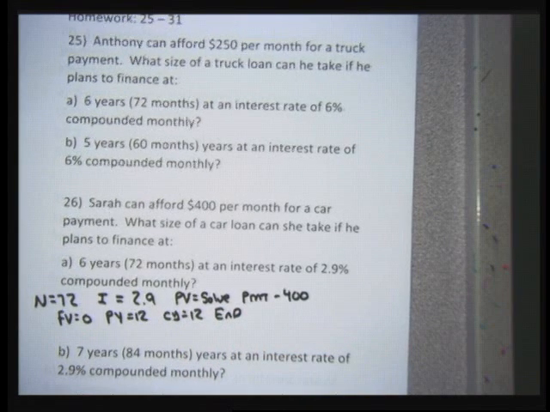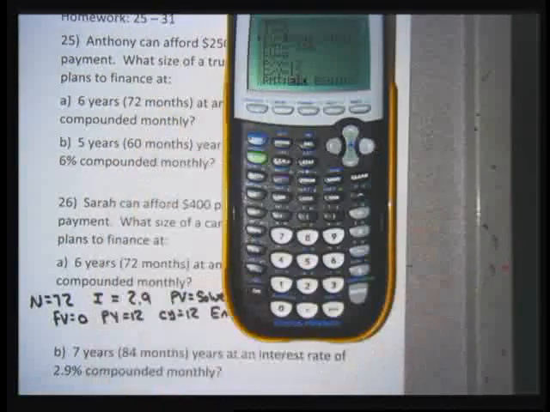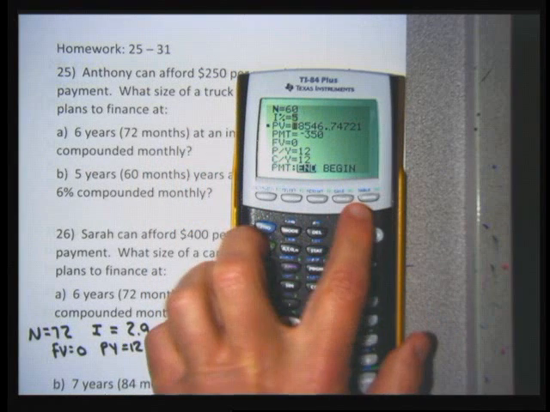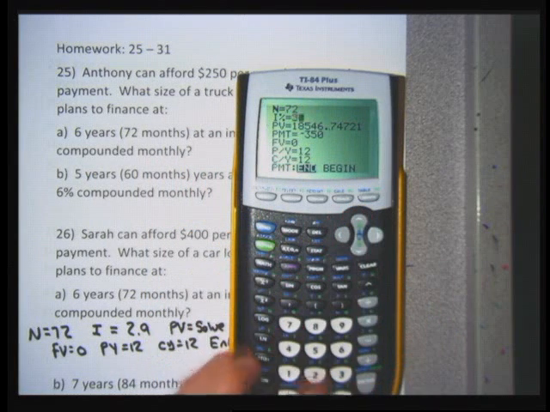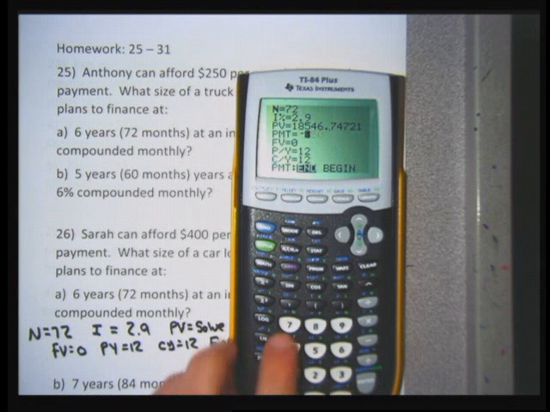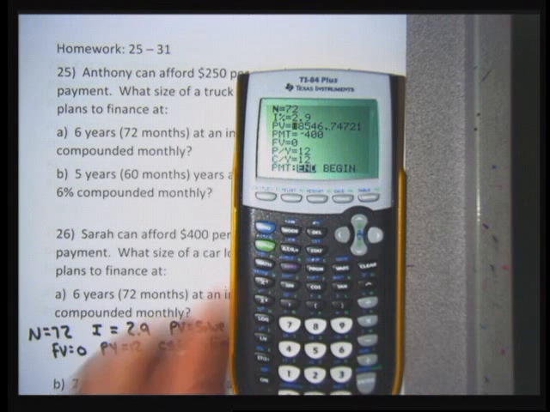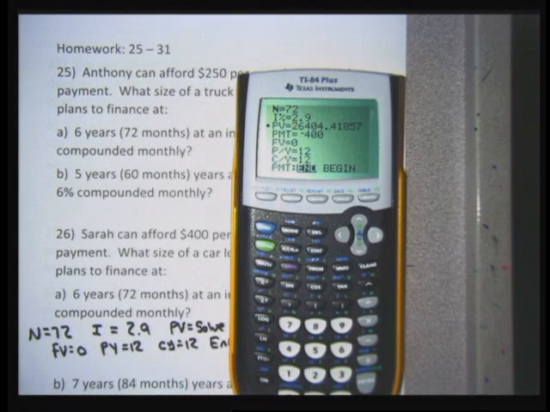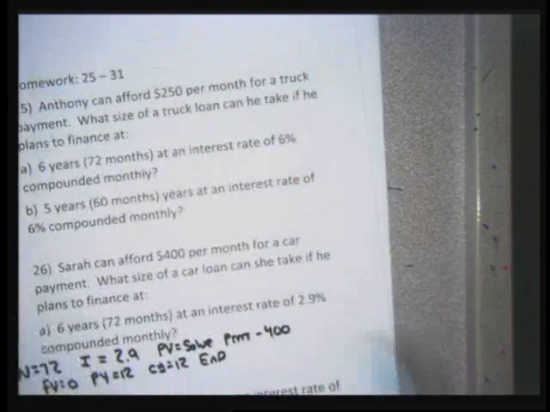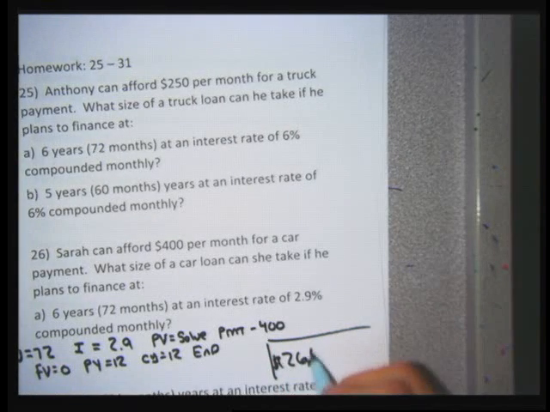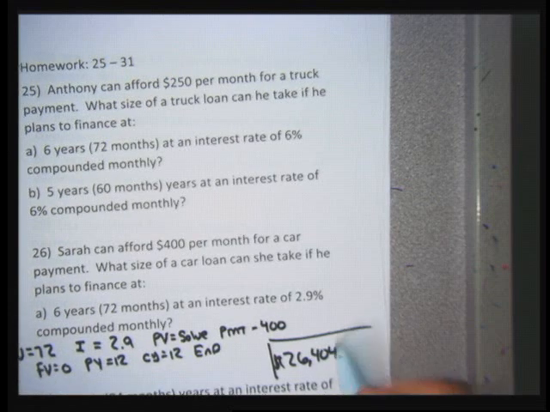So if I enter all that, that will tell me $400 a month, low interest rate. I bet you that's going to be like $28,000, but I don't know that for a fact. So my calculator will do it for me, even if I have no clue, it'll still do it. So my N is going to be 72. My interest rate's 2.9, and -400 for the payment. Go up to the present value and hit alpha and enter. Yeah, $26,404.42. So for Sarah in 26A, $26,404.42.